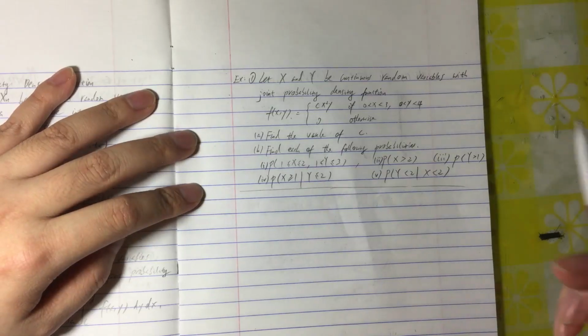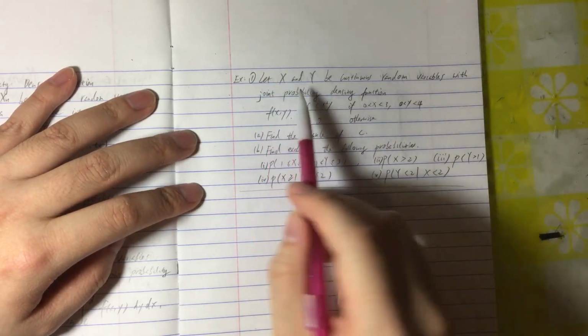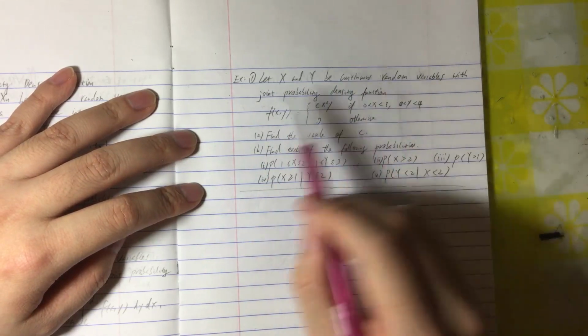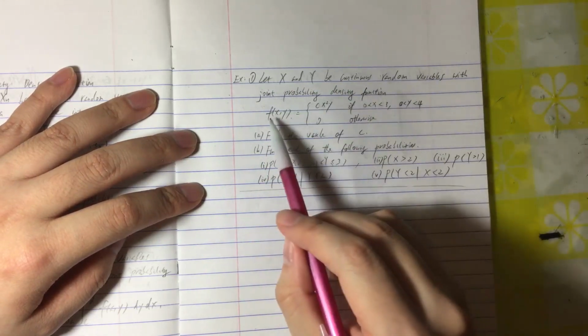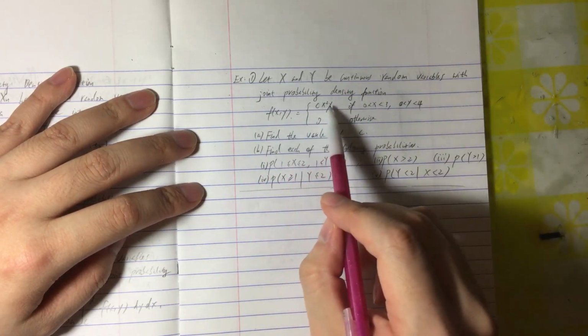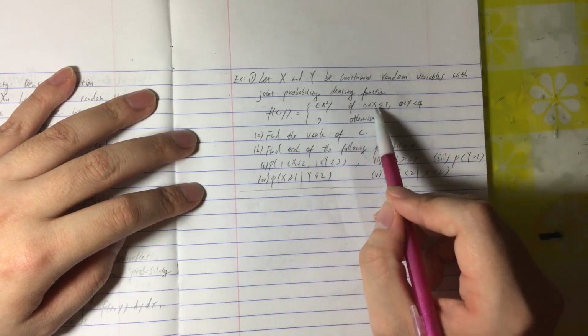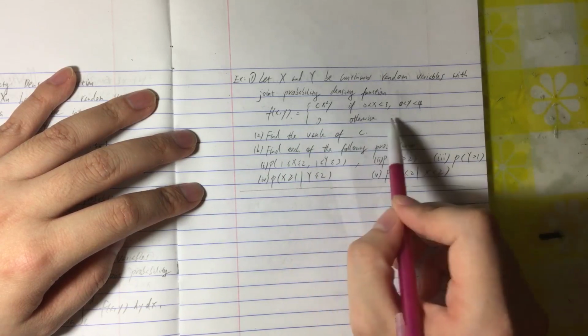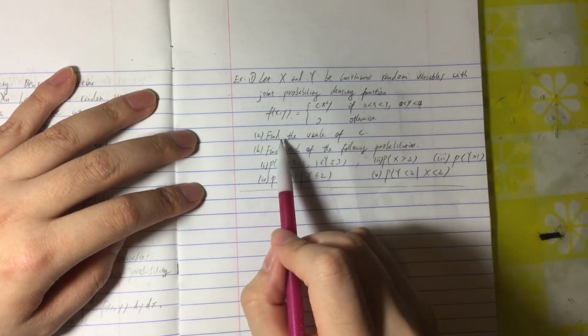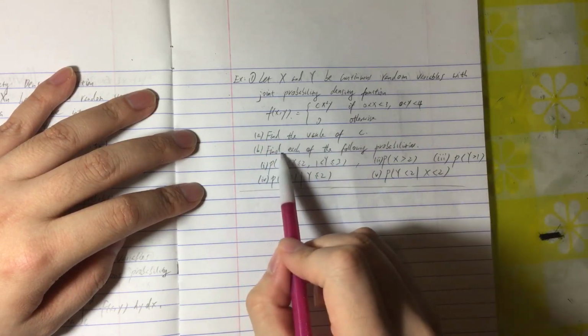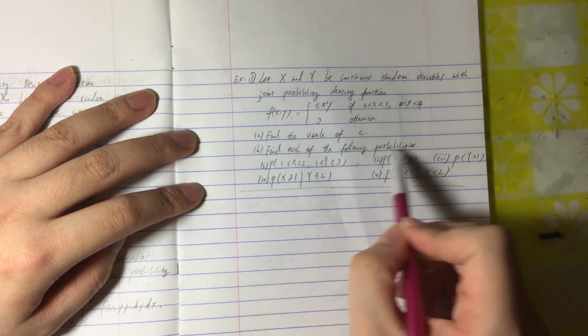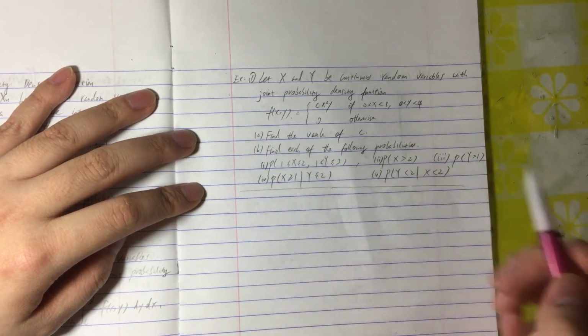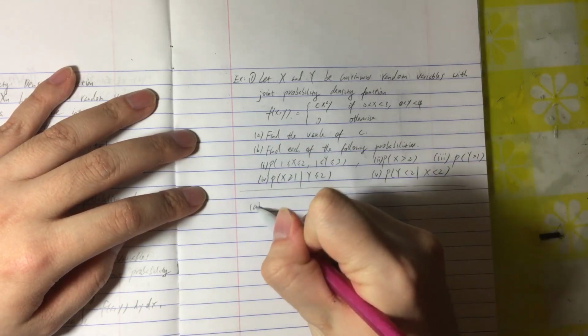Next, let's look at an example. Let x and y be continuous random variables with joint probability density function f of x, y equal to c x squared y if x is between 0 and 3, y is between 0 and 4, and 0 otherwise. Part A, find the value of c. Part B, find each of the following probabilities. Let's do part A first. Find the value of c.